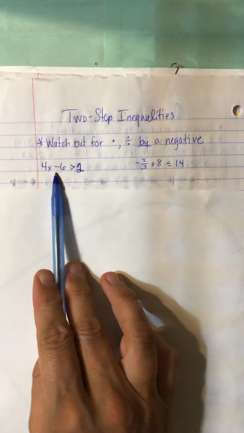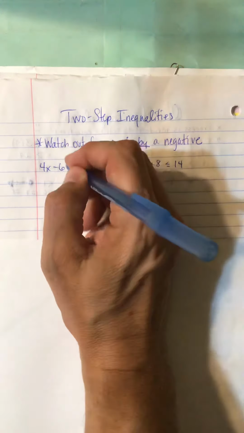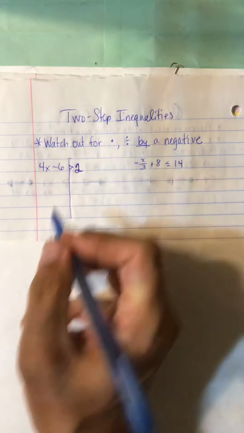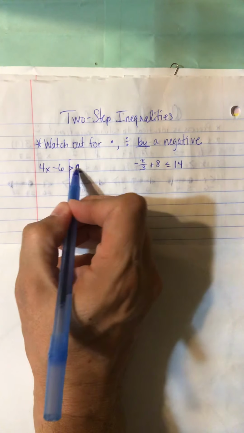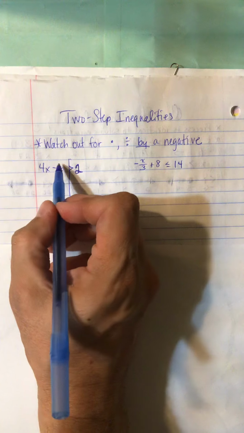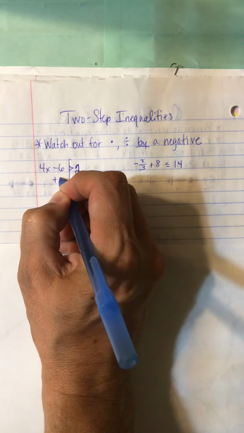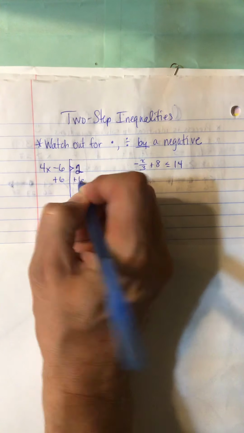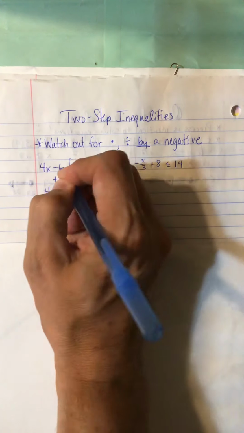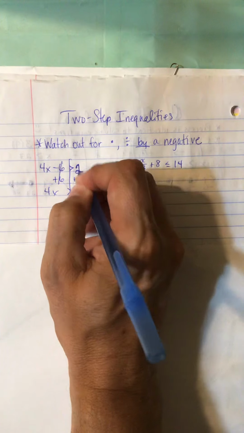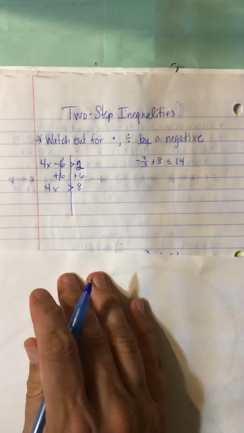So we have the first equation or inequality right here. We'll go ahead and draw a line down the middle. First thing we need to do is move that coefficient, let me back up. We need to move the constant. So we're going to do the inverse of minus 6, and we will add 6 to both sides. So 4x is greater than 8, okay?